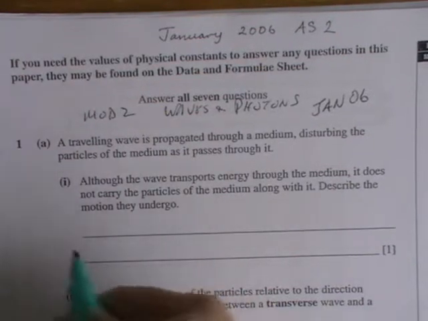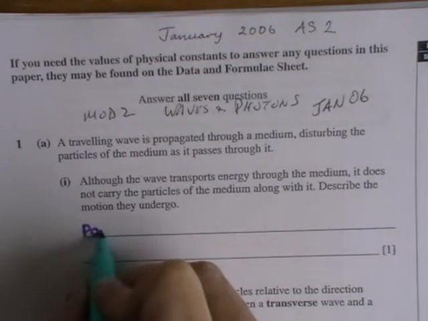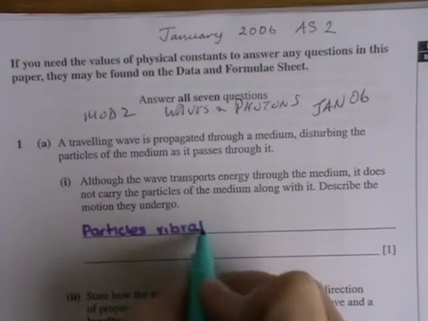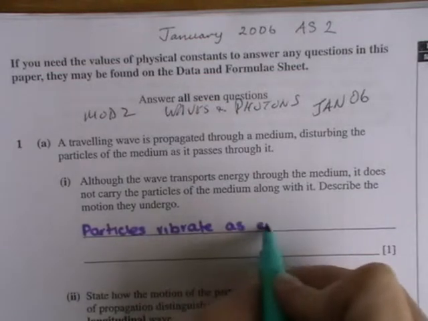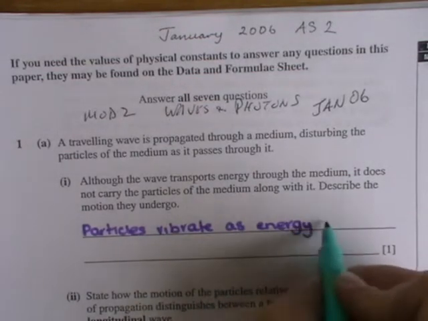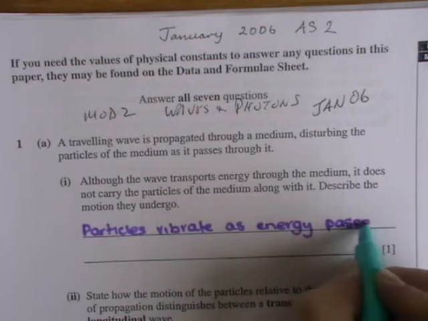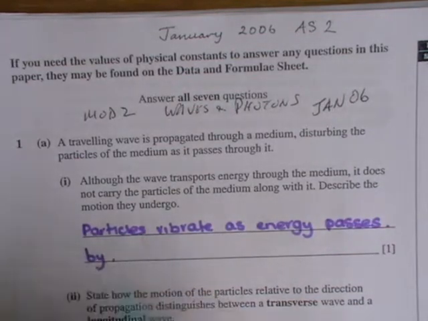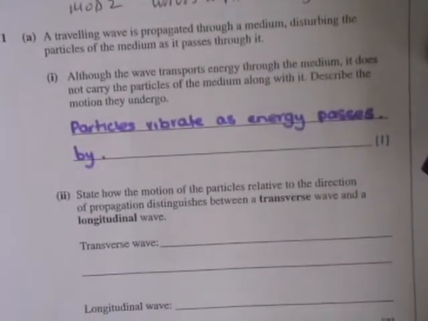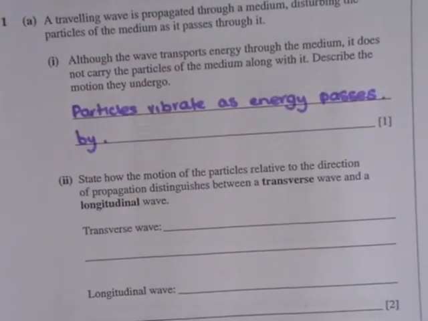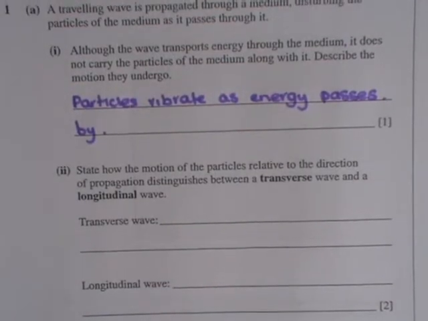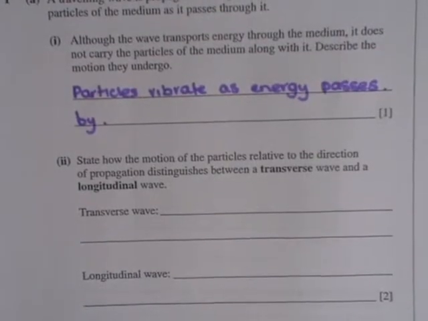Now, all they're looking for in their answer is that the particles vibrate as the energy passes by. You don't even have to say specifically how the particles vibrate, because in the next part of the question, it says, state how the motion of the particles relative to the direction of propagation distinguishes between a transverse wave and a longitudinal wave.